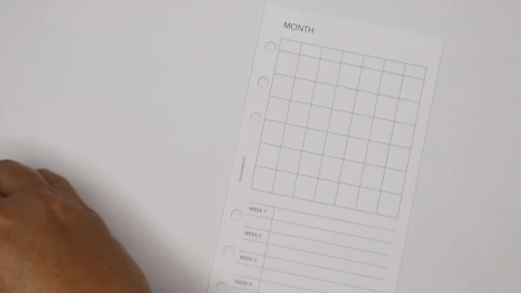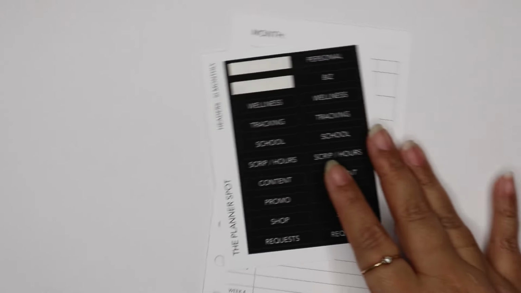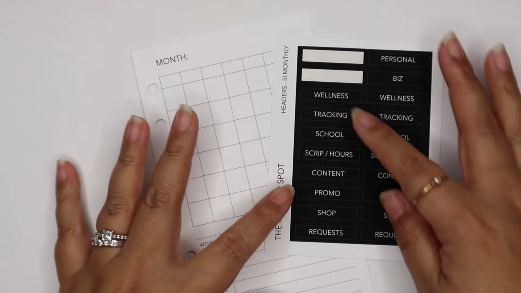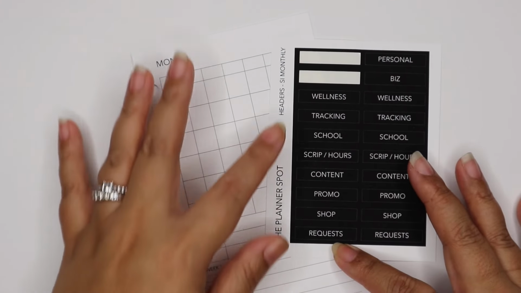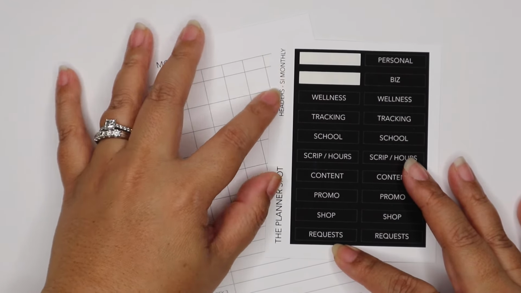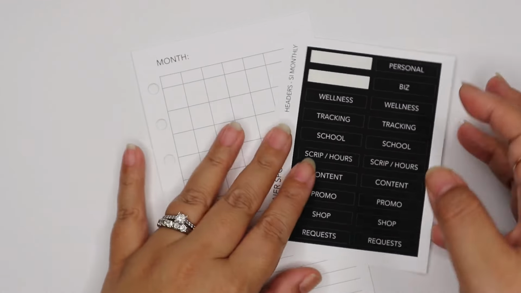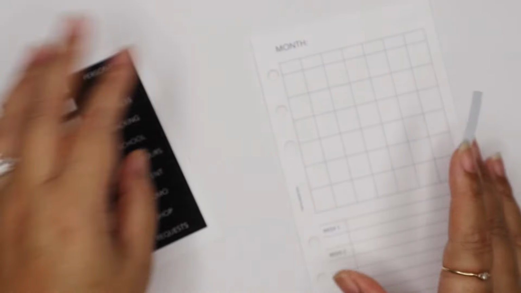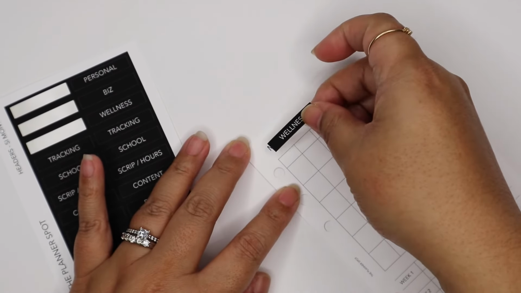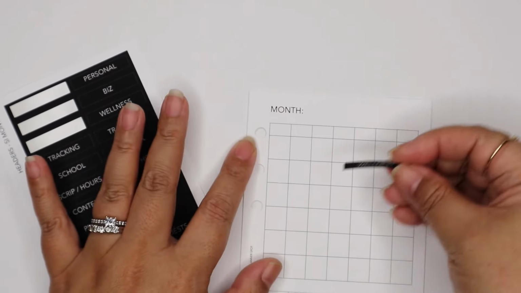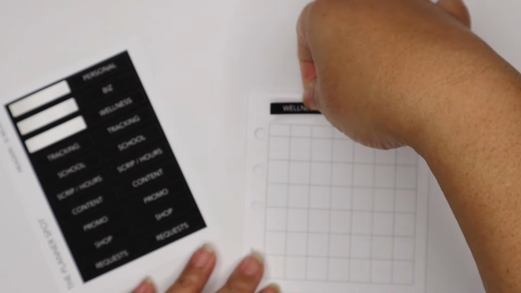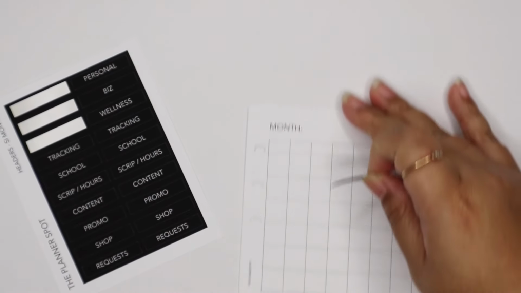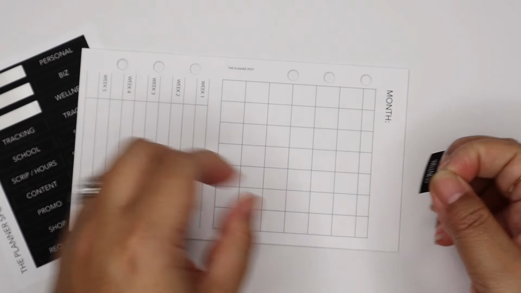And then I go back to my headers. So the way I made these headers is all the headers I need for the month. That's why it's titled as monthly. So it kind of goes in order. So first is wellness. I've been covering this up, but maybe I'll put it on this side now.